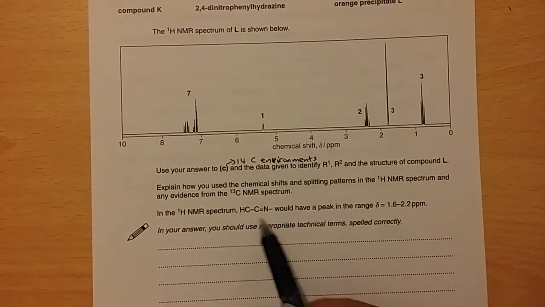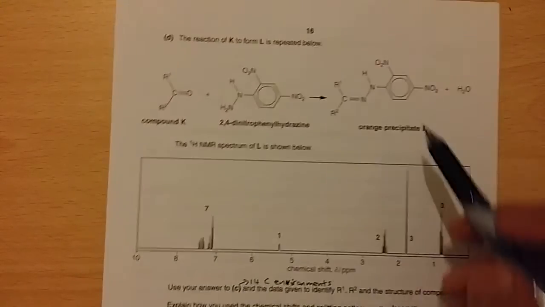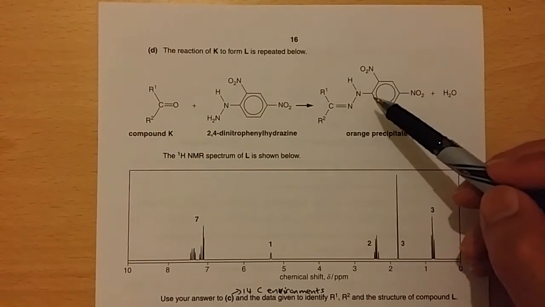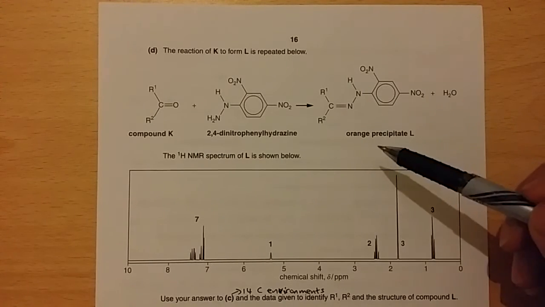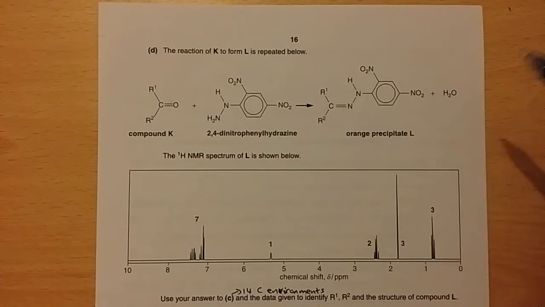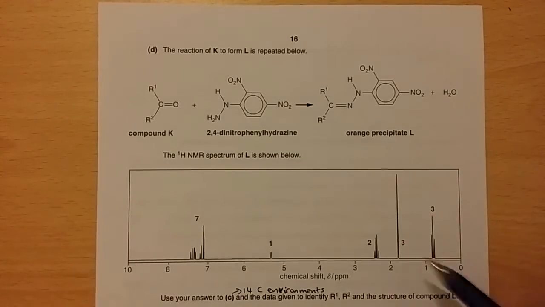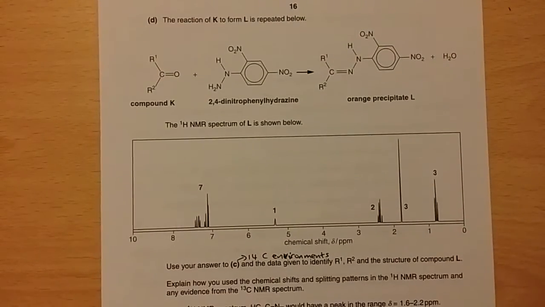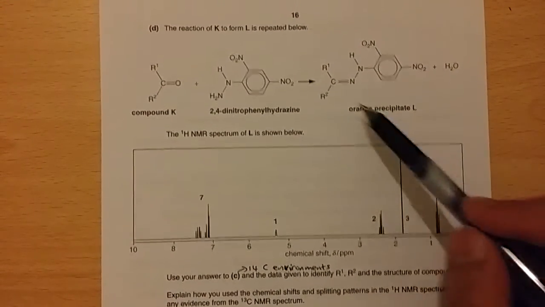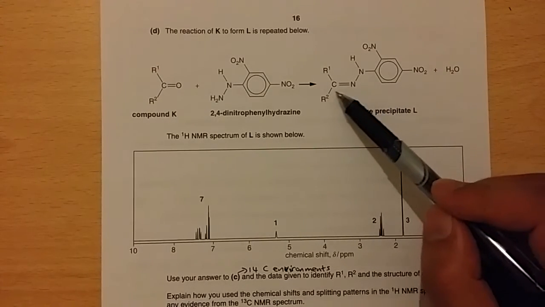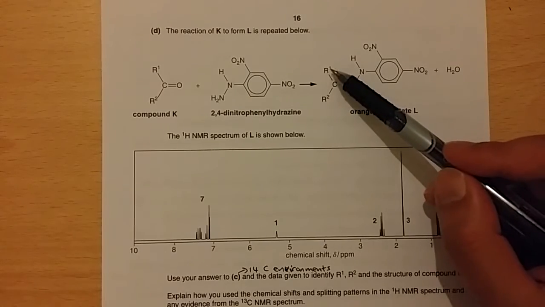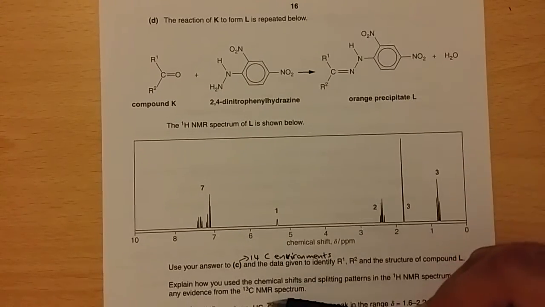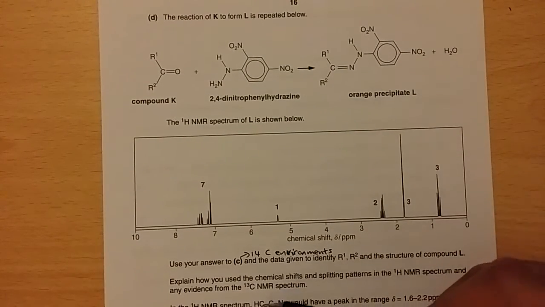Right, key point here: if you look at compound L, you've got a C double bonded to an N, which you've got here. Any carbons attached to that same carbon must be either R1 or R2, with H on that carbon.